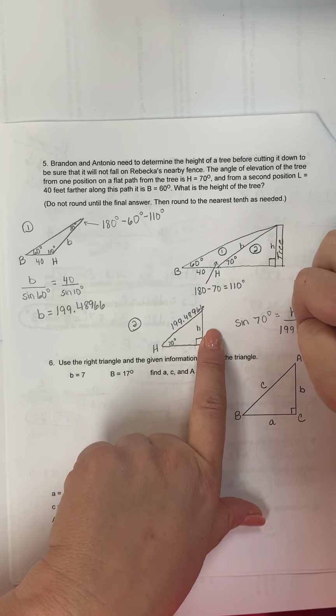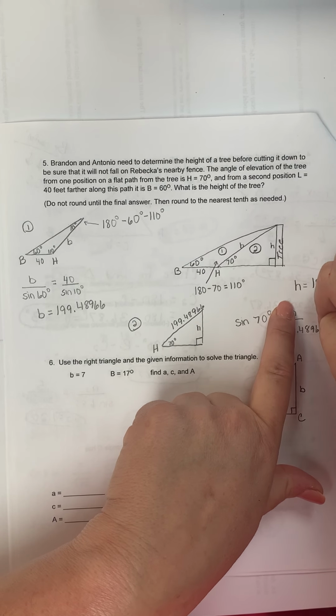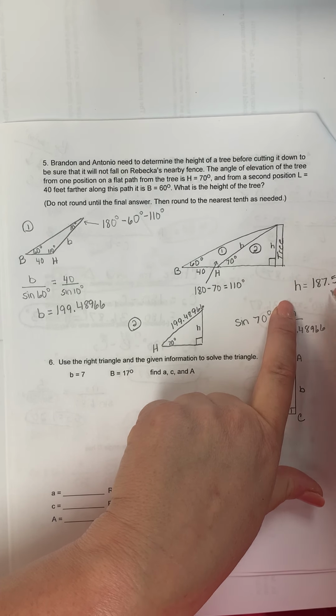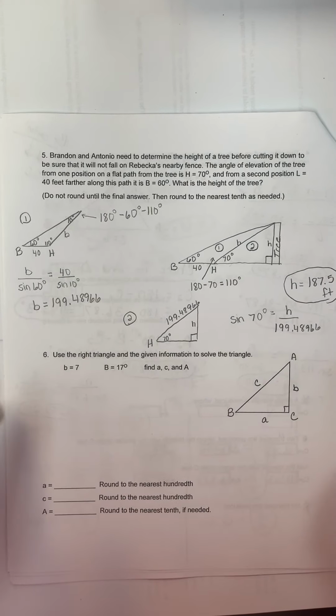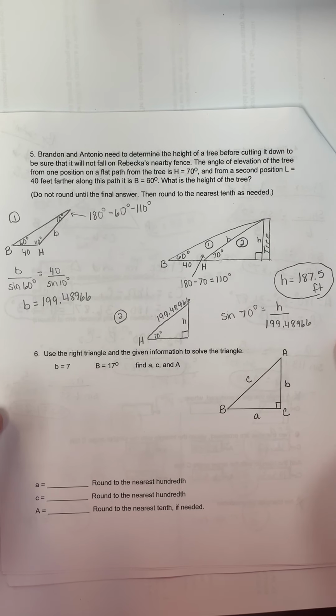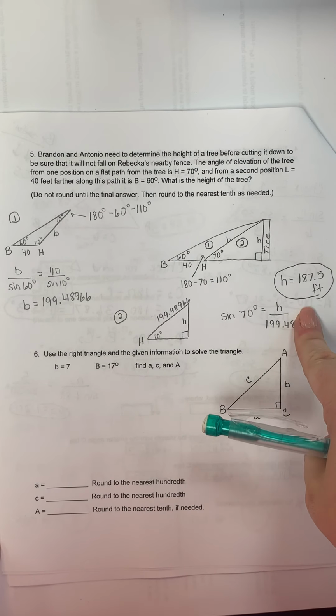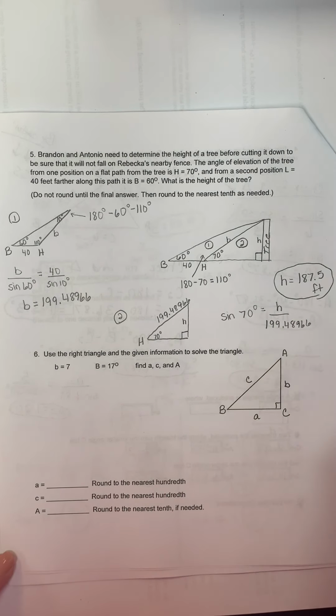Multiply those together, round to the nearest tenth. Happens to be in feet. You don't need that, I don't think. And there's your answer. It's kind of out of the picture. There you go, 187.5 feet. All right, so I don't think it'll fall on Rebecca's fence, so Brandon and Antonio will live to chop down another tree. But there we go.